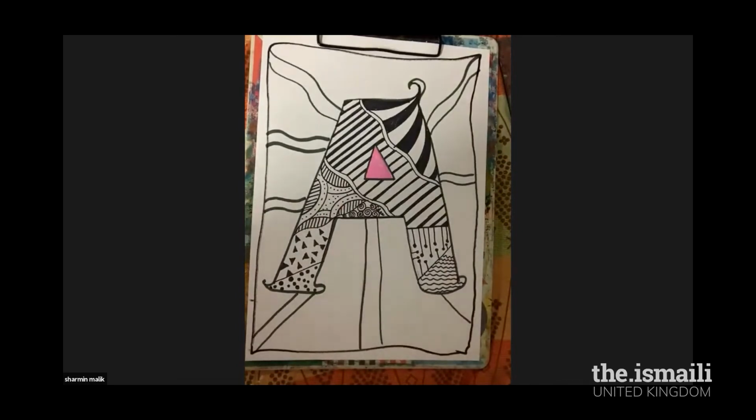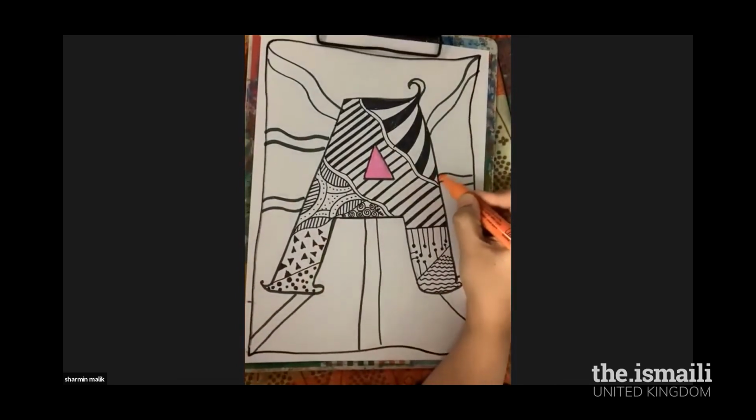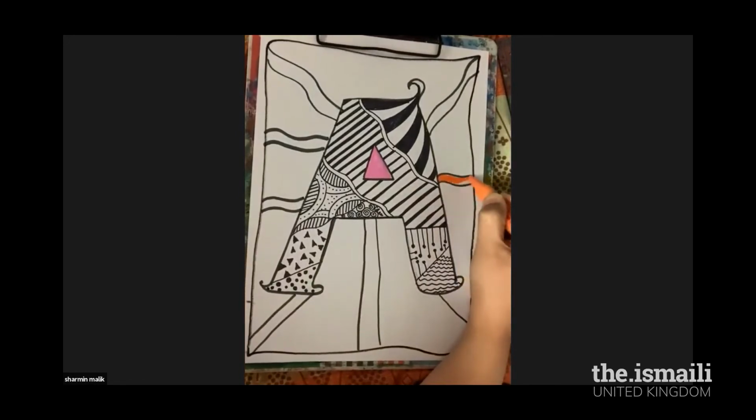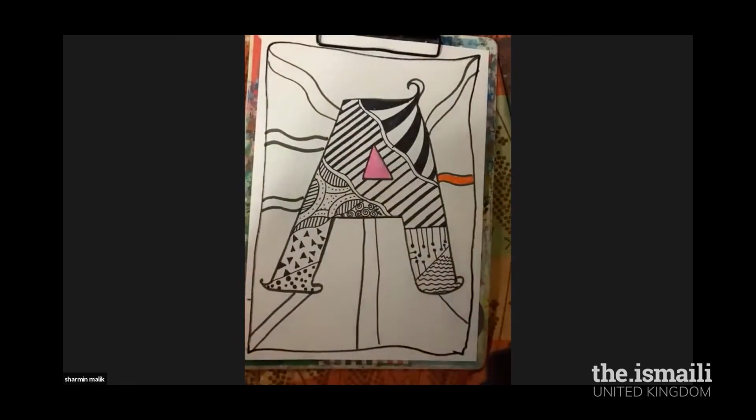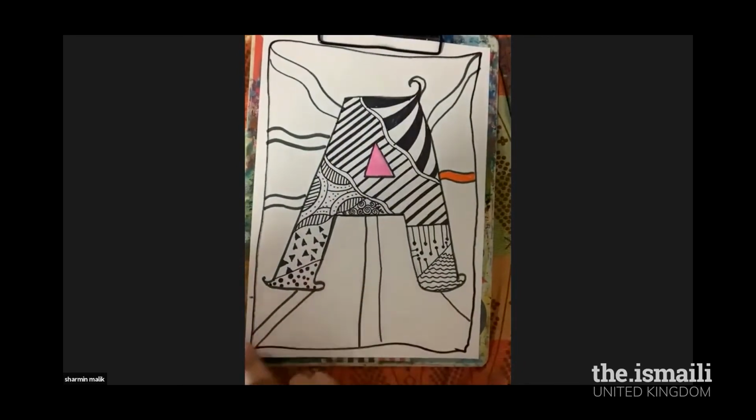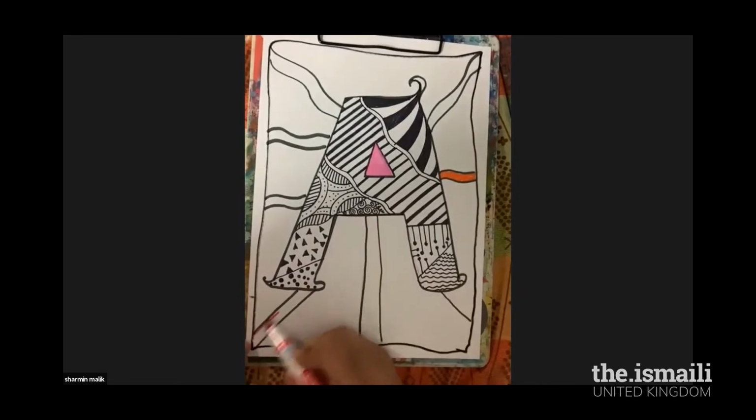So be creative, do what you feel like. Okay, so all these, I'm just going to add different colors. You can use different colors for that. I'm just giving you ideas. If you don't want to do this doubling up, you can color with your black pen also, or don't do doubling, that's fine too.